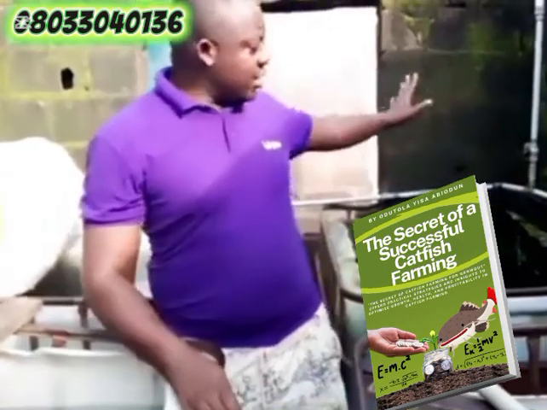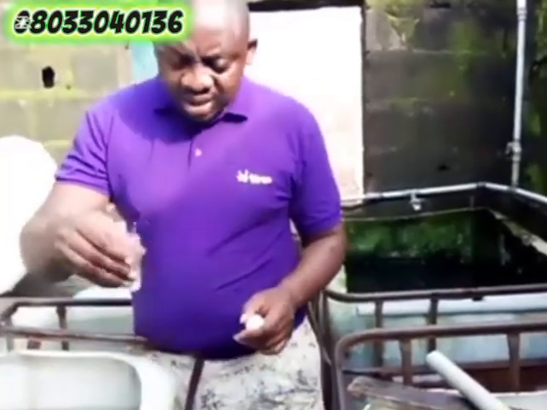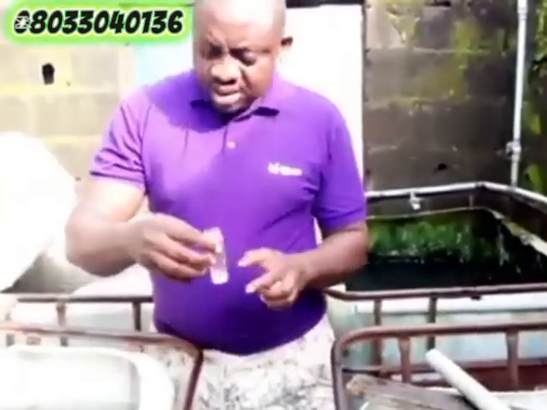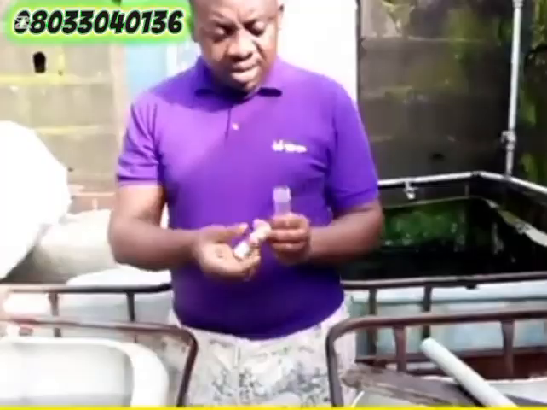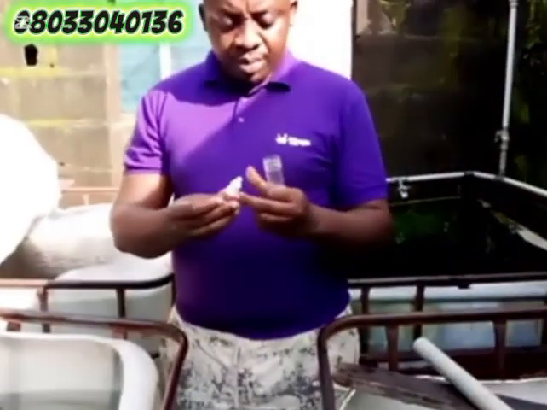Now the water is acidic. I put this oyster shell in yesterday evening, but by the time I check the water now, let me check this. So checking this water now, you can see that the water is corrected. The water is about 7. The pH is very, very good.